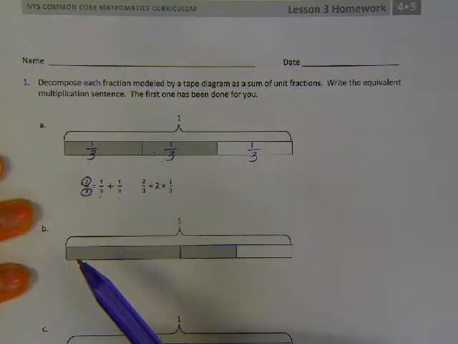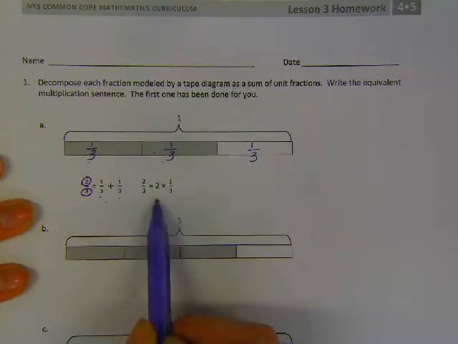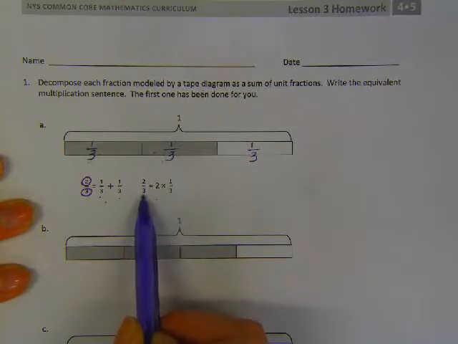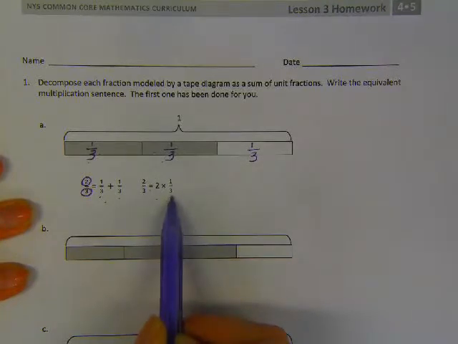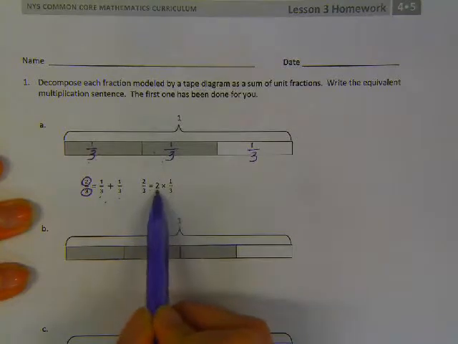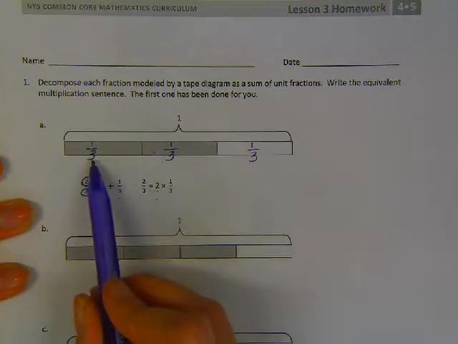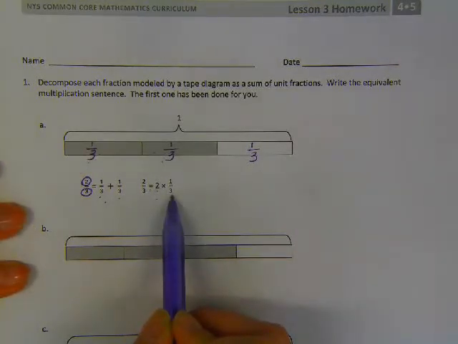What we are adding today is turning this addition sentence into a multiplication sentence. And to do that, I can say 2/3 equals 2 times 1/3 because there are 2 pieces shaded, which is where the 2 comes from, and each piece equals 1/3. So 2/3 equals 2 times 1/3.